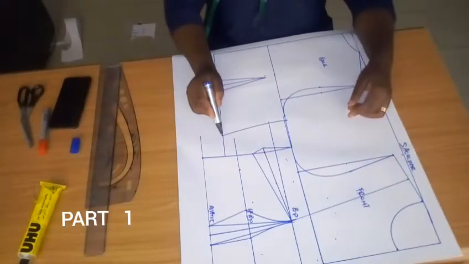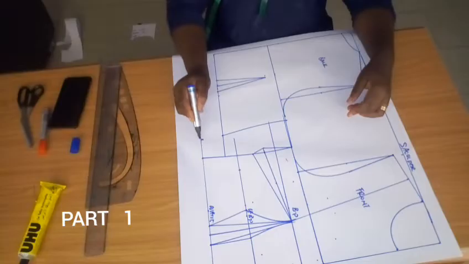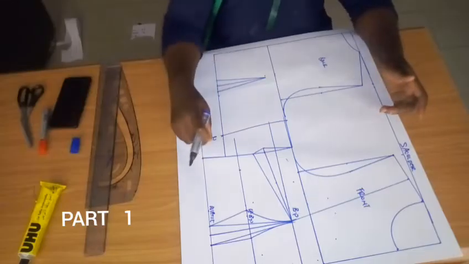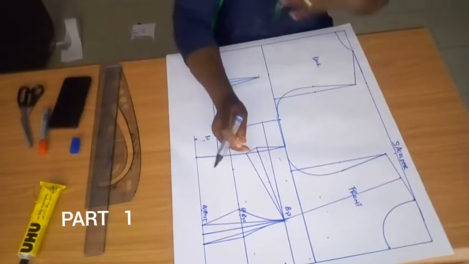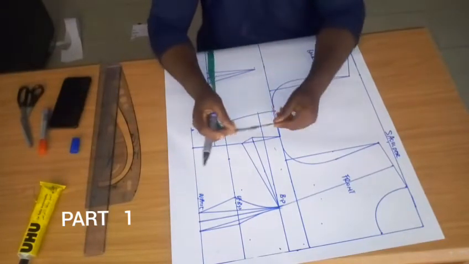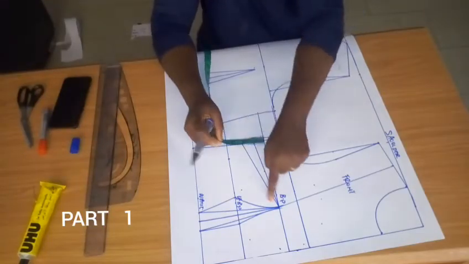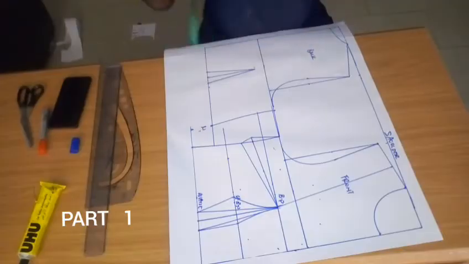If you look at the back and the front, you can see the difference between the back length and the front length. That is 2 inches, and that is what we used for our dart. So the dart intake right here is 2 inches. I divided it into 2 and connected, as you can see.